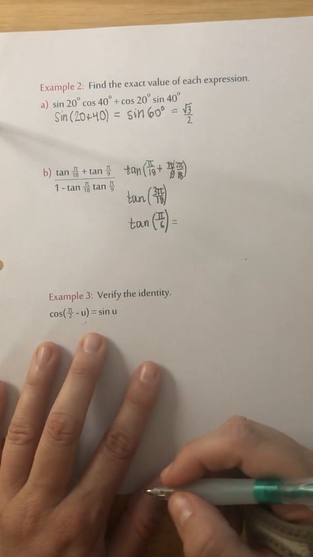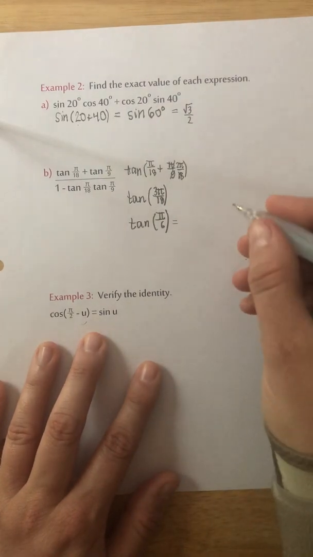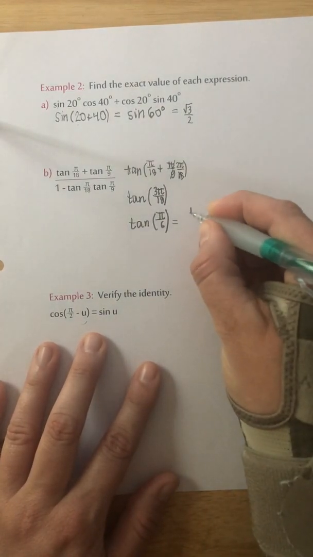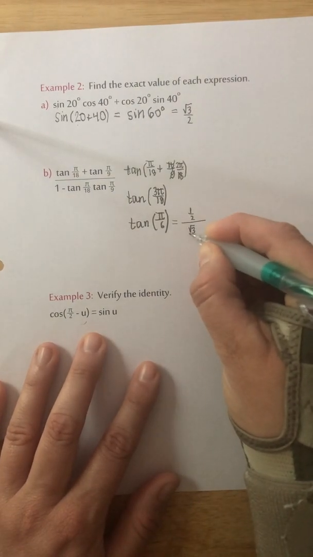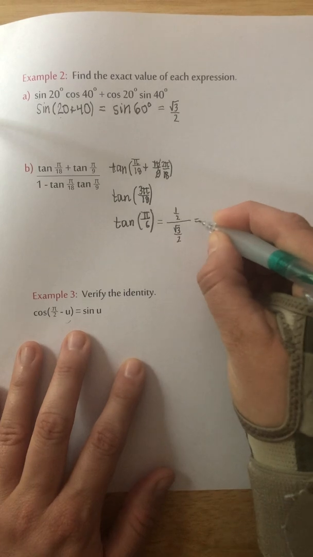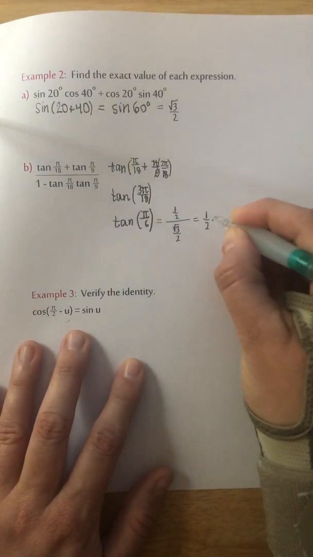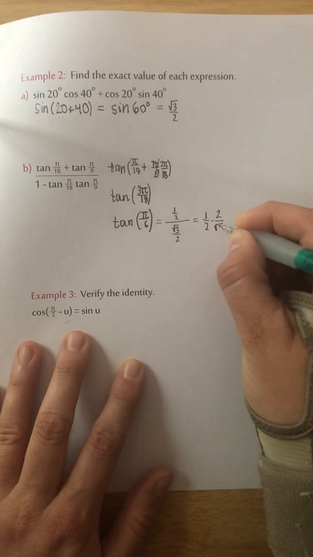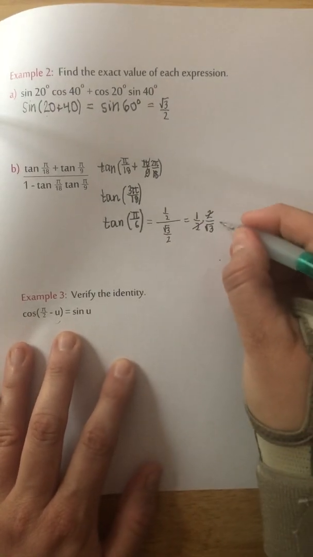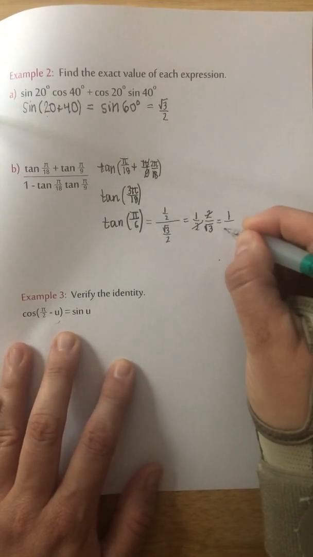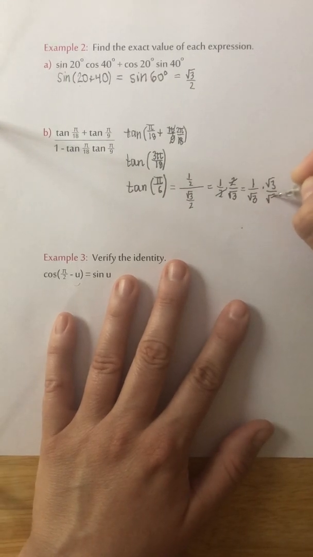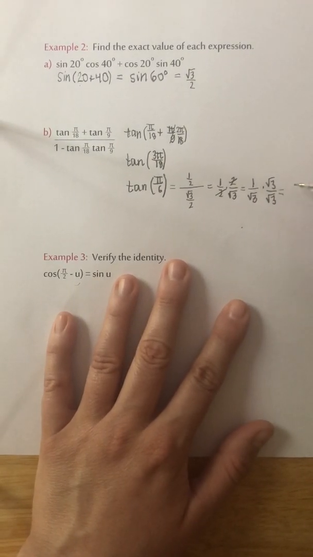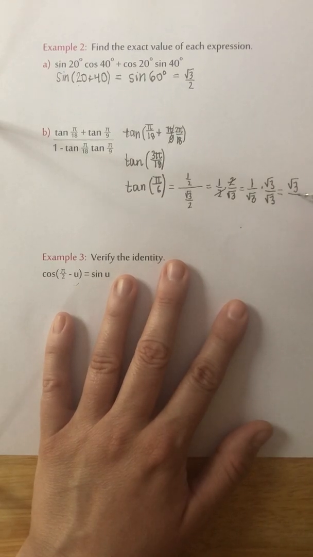Tangent comes from y over x. So the y-coordinate at 30 degrees is 1/2. The x-coordinate at 30 degrees is the square root of 3 over 2. I'm going to turn this into multiplying by the reciprocal. Good news is our 2's cancel out. Bad news is we have a radical in the denominator. So I'm going to have to rationalize this. So I'm going to multiply the top and the bottom by the square root of 3, and I'm going to end up with the square root of 3 over 3.